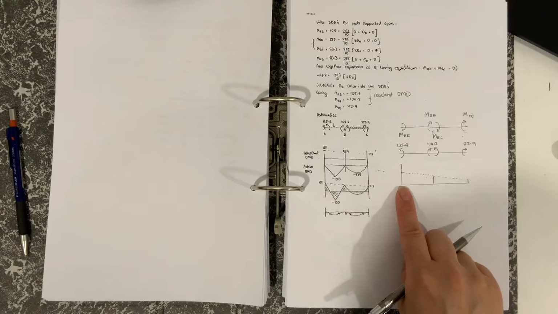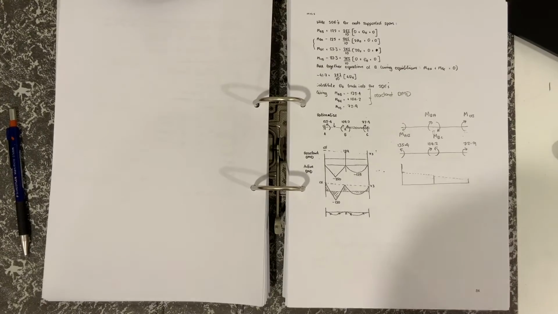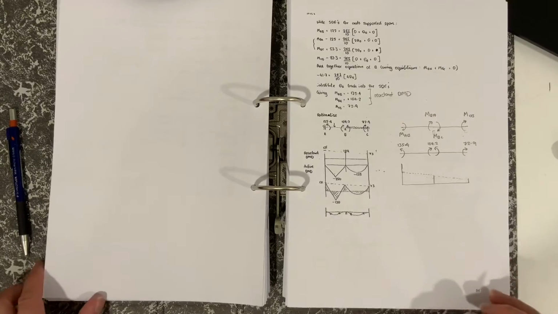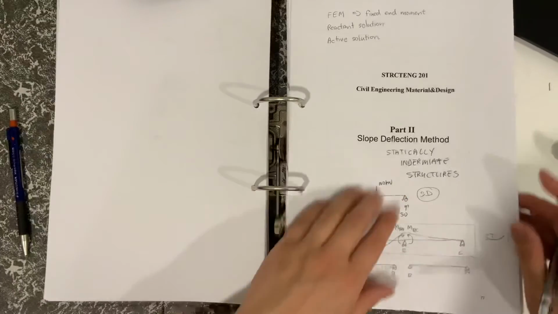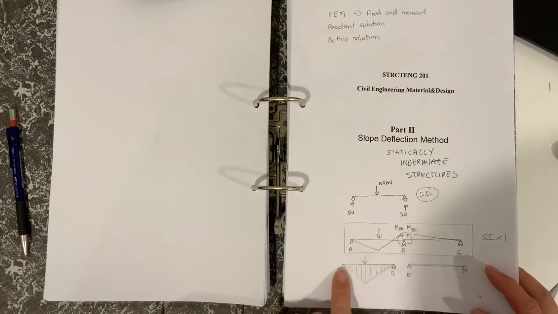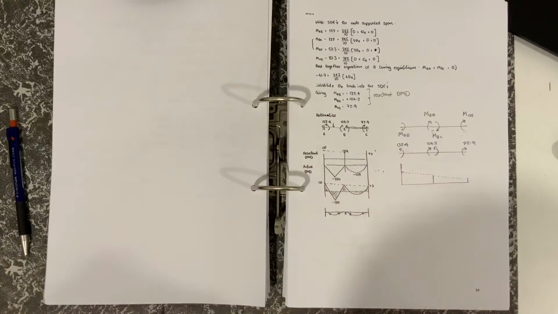Now, to the reactant bending moment diagram, you need to add on the active bending moment diagram. So when we talked at the start, which is just the theory of superposition, I said we can work out an active bending moment diagram for each span.